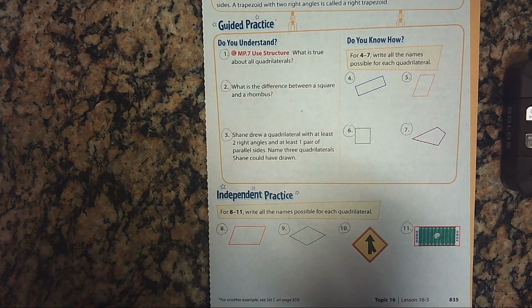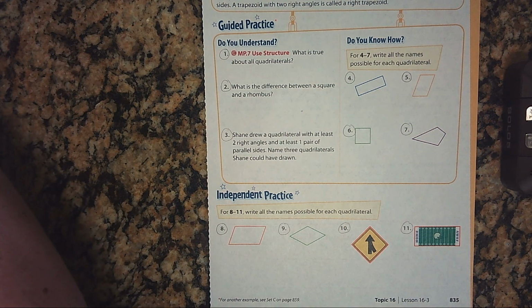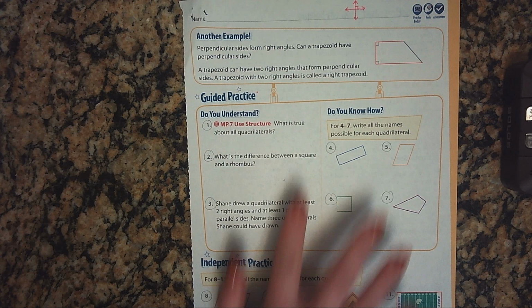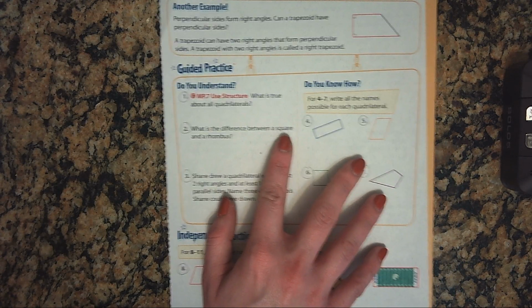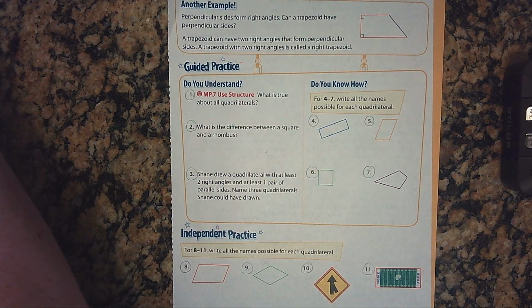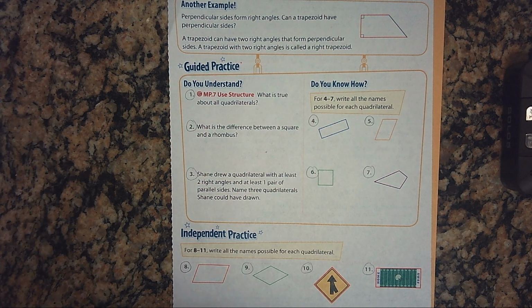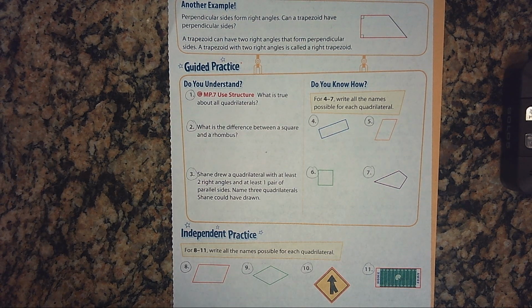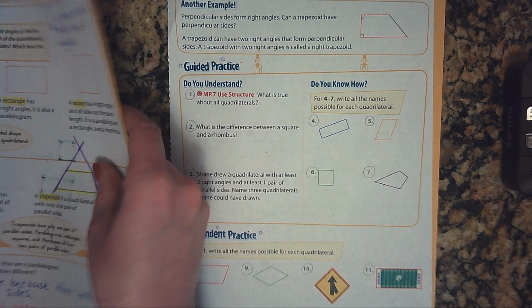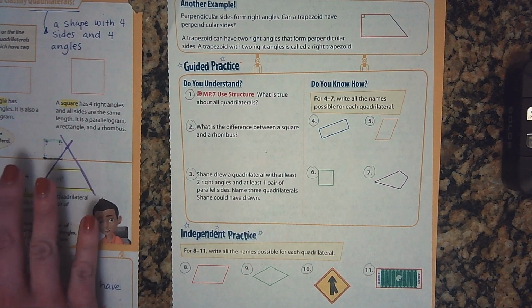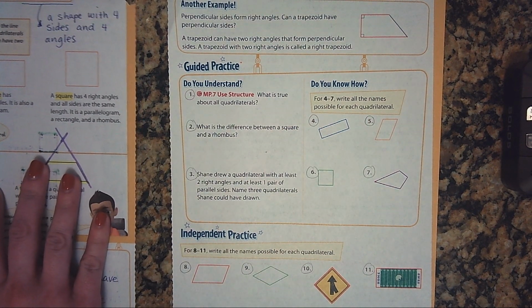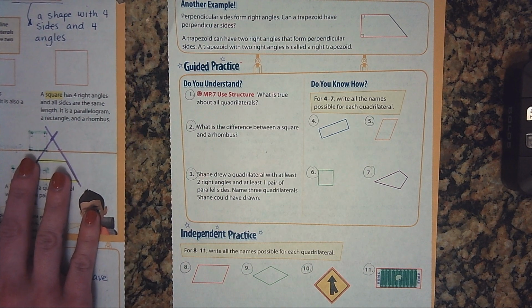All right, so let's do our guided practice. I'm going to make sure that I have my notes paper handy so that I can use it to answer these questions, because you're definitely going to need it to look at the different examples. So I have mine next to me. Number 1, what is true about all quadrilaterals?